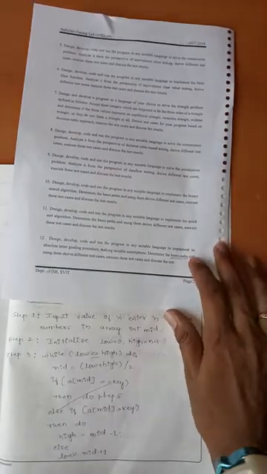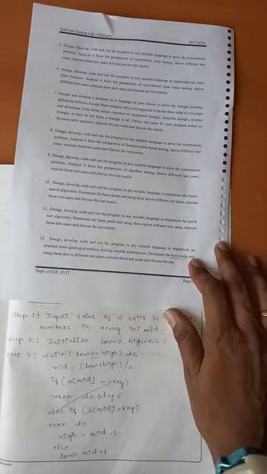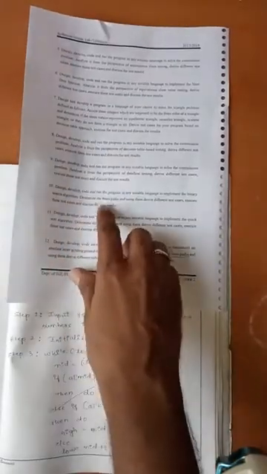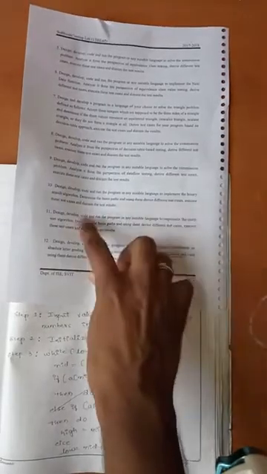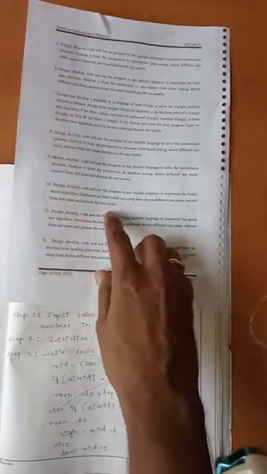Design, develop code, and run the program in any suitable language to implement the binary search algorithm, determine the basis paths, and using them derive the test cases, execute these test cases and discuss the results.